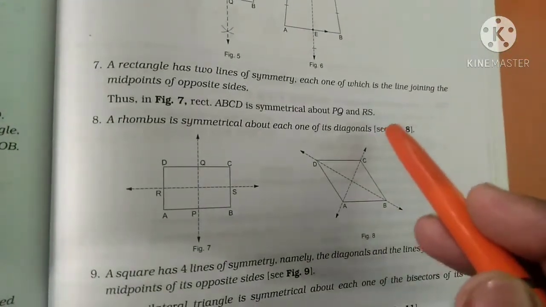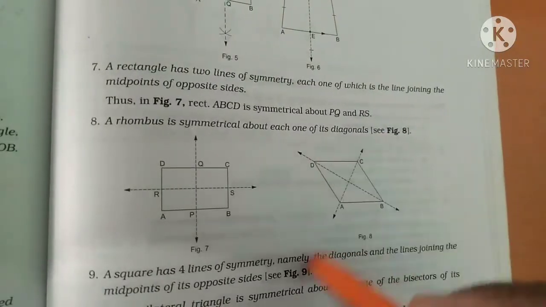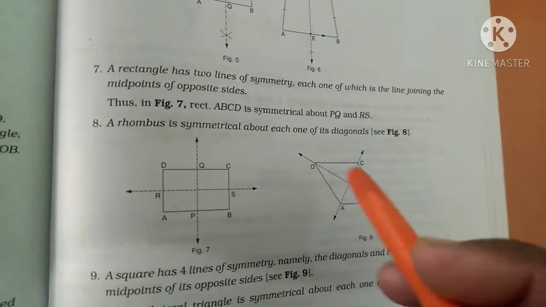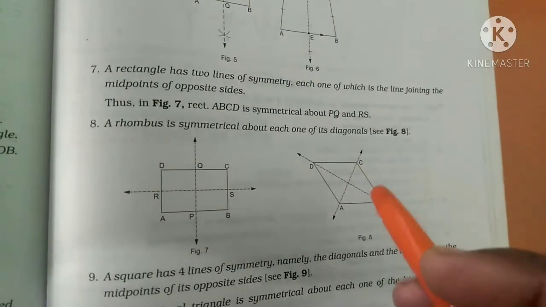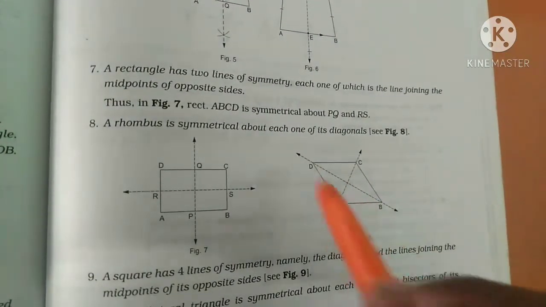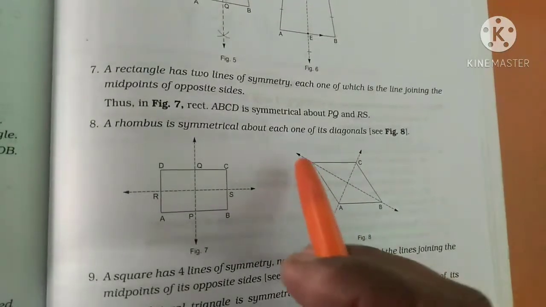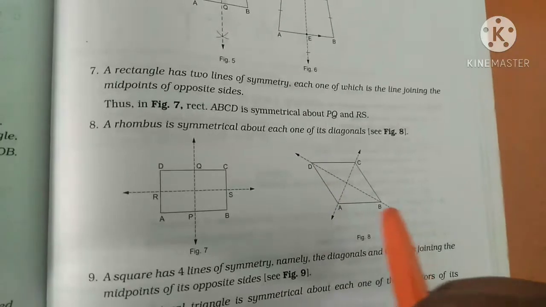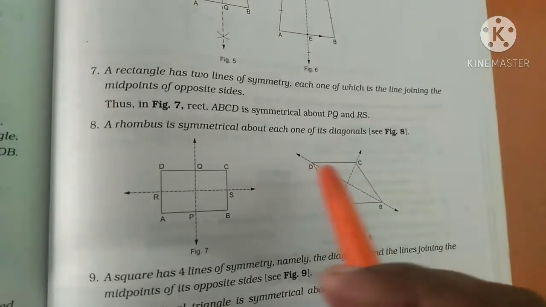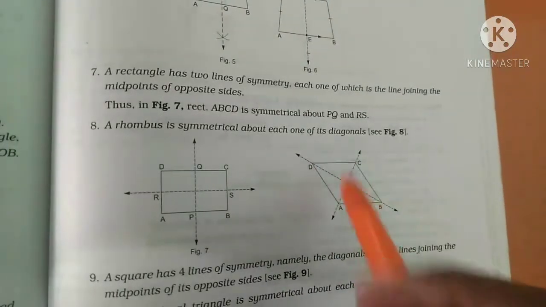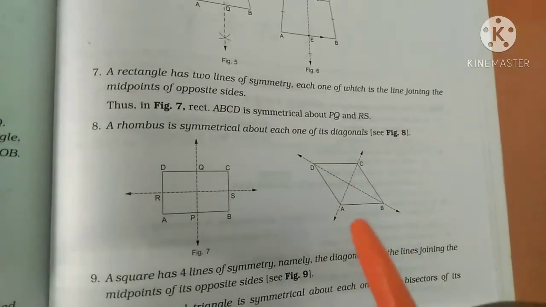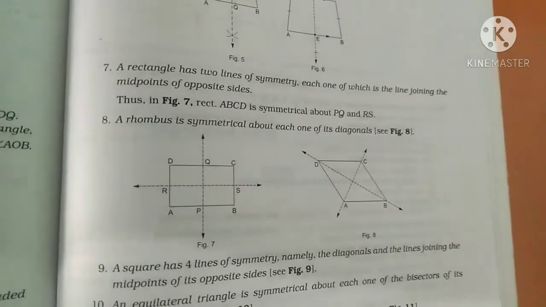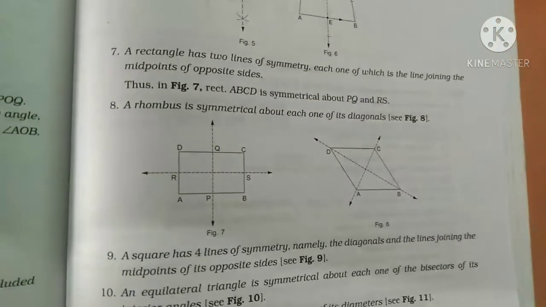If the line is passing through CA, this diagonal, it means it is dividing this rhombus into equal parts. If we take the other diagonal, like the line is passing through DB, then also it will be dividing the rhombus into equal parts. So we can say that the line of symmetry of the rhombus is through its diagonals.